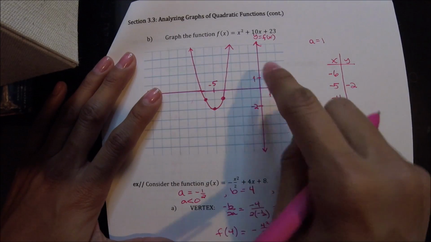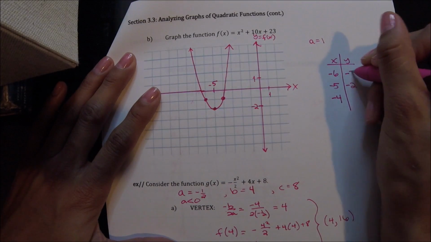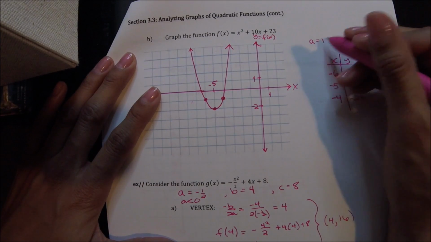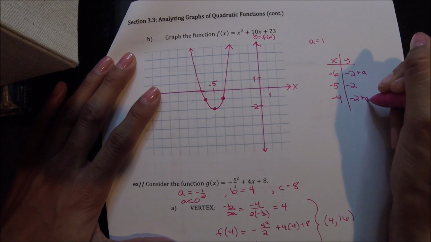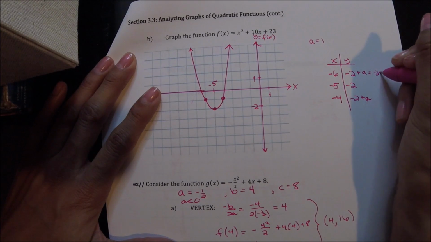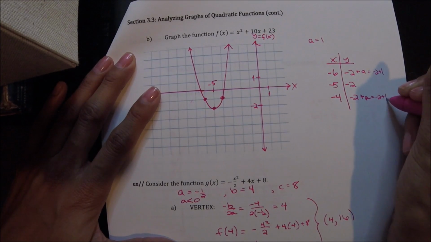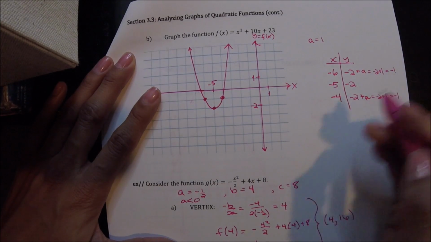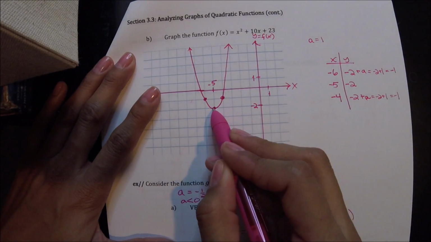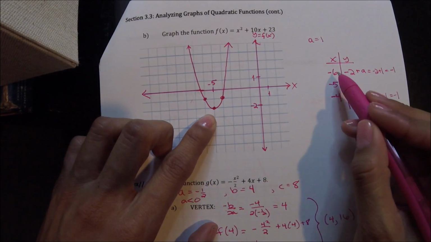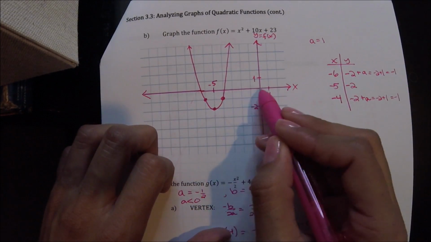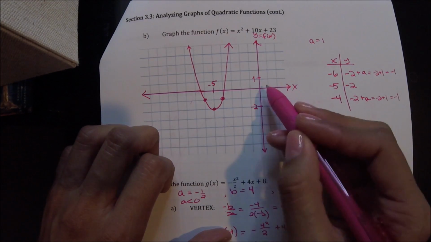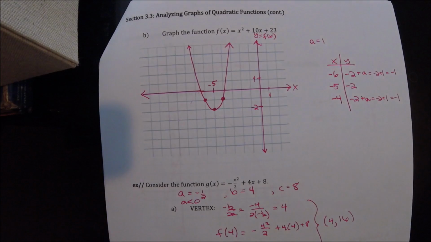And this time it's opening up, so I take this number here, -2, and add 1 to it, which is a. Add a. -2 plus 1, -2 plus 1, so this is -1, -1. So we plot our vertex, -5, -2. We also have the point -6, -1, which is there, and we also have the point -4, -1, which is there.